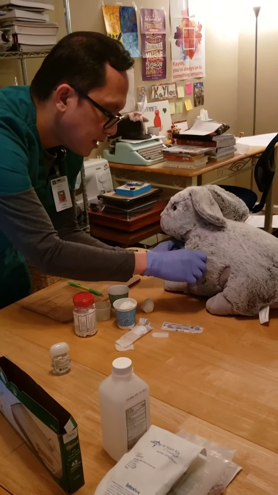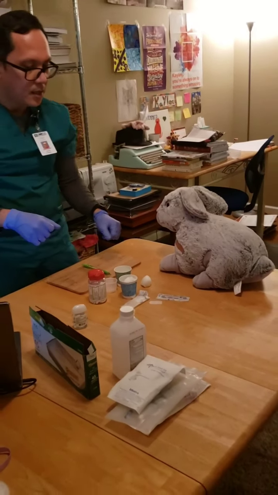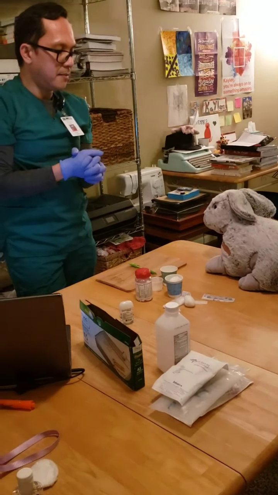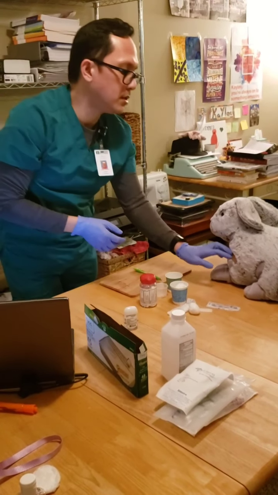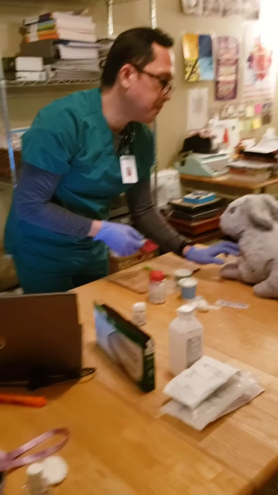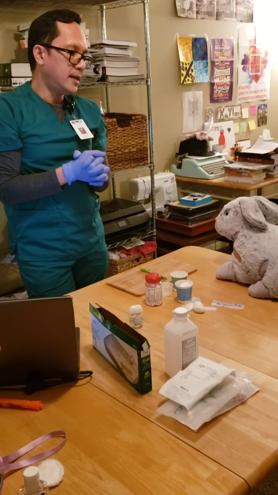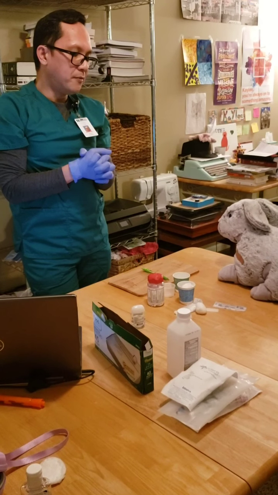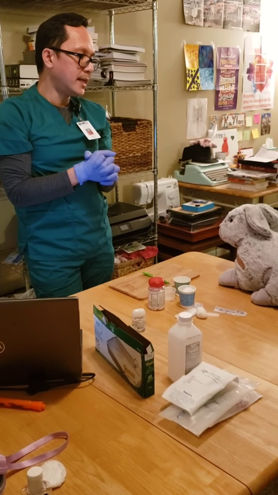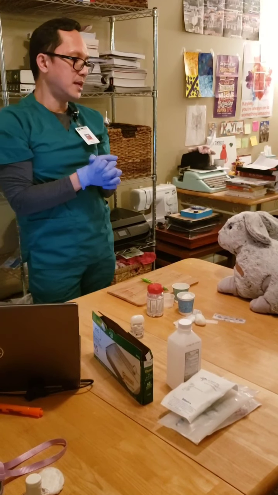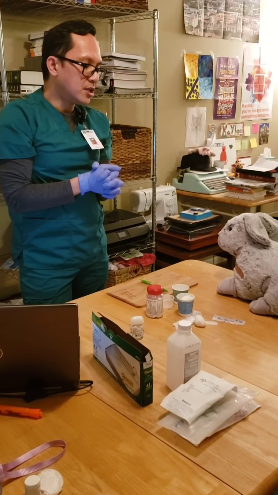Everything okay, Mr. Bunny? Yes, thank you. Okay, now I just want to let you know a little bit of information about the flu shot that you got. It should help you build antibodies to fight any flu strain that you might get. So hopefully you will not get a very bad flu, and your symptoms should not be that bad if you had the injection.